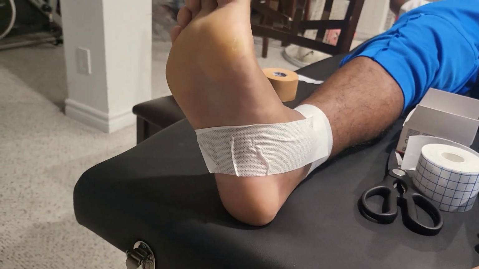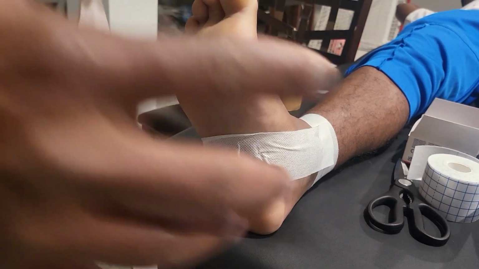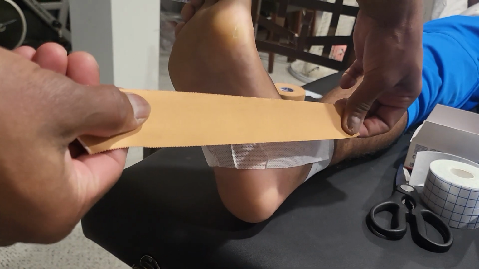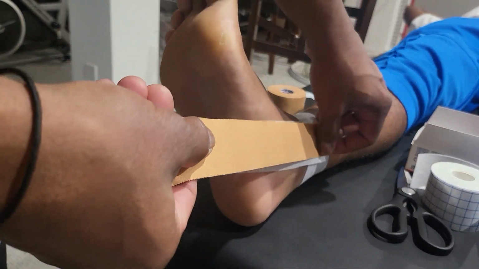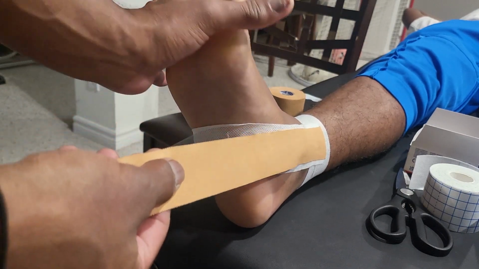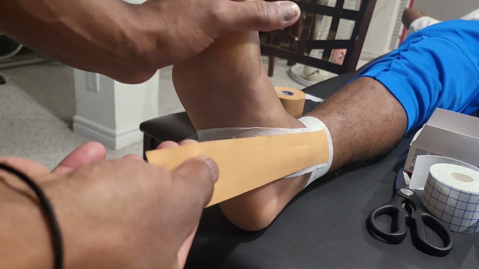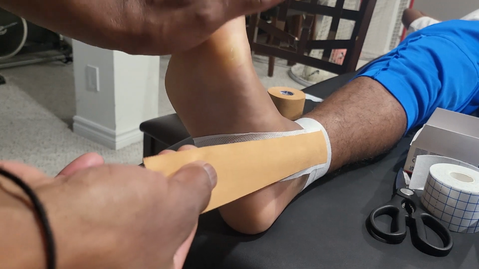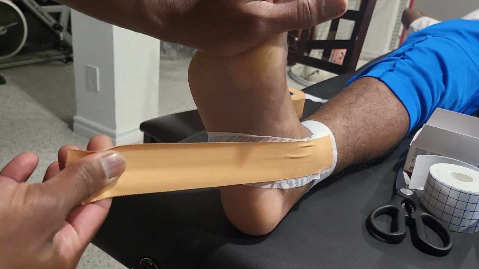Okay, right here. So I'm going to put this tape right there. I'm going to start from here, as you can see here. Just make sure, sometimes the client will slowly bring the foot down to a plantar flexion position. So this is where you've got to pull the tape nice and taut and tight.